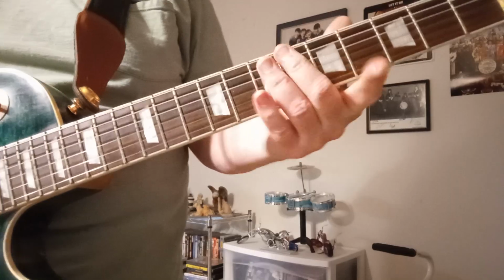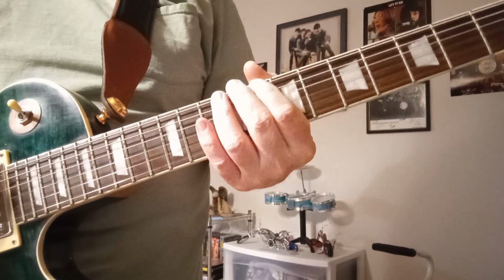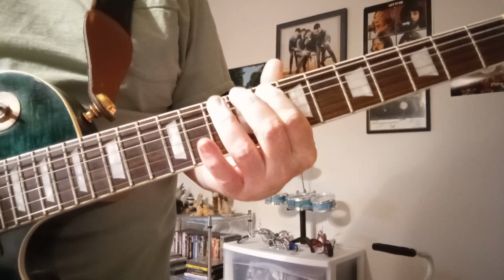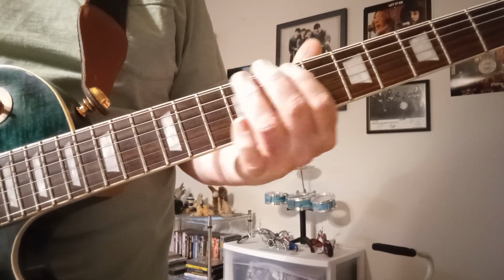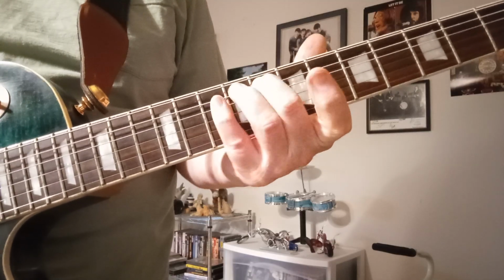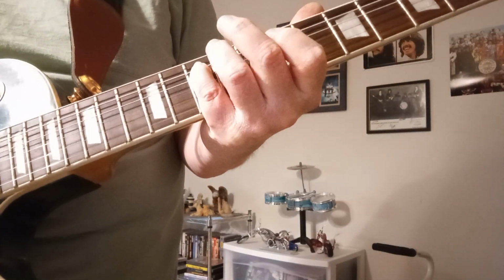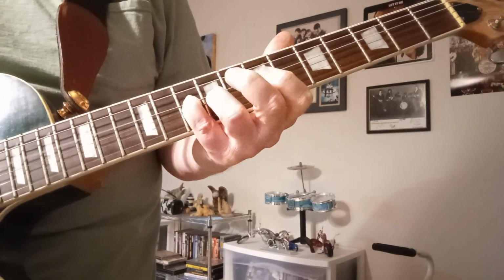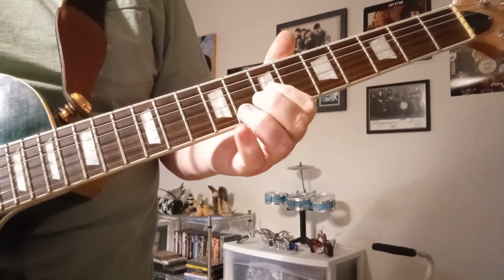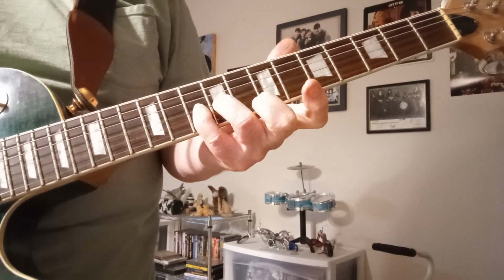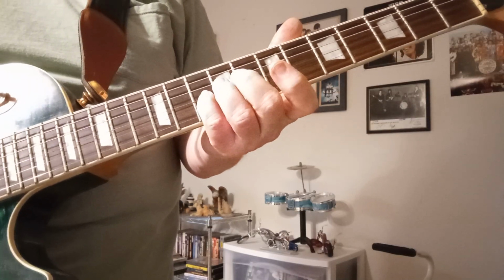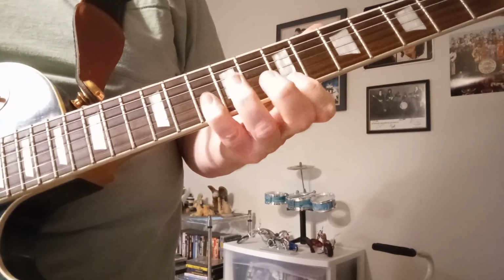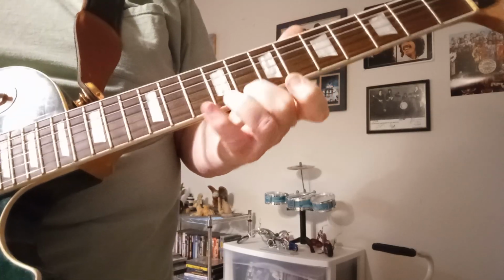Now, notes. Again, we start at the 8th fret here. We're starting on C. So the low E, we're playing the notes C and D. A string, E, F, G. D string, A, B, C. G string, D, E, F. B string, G, A. High E, you got B, C, D.